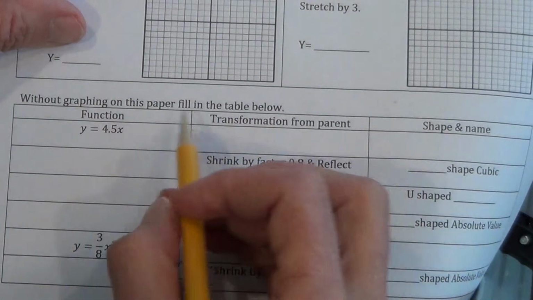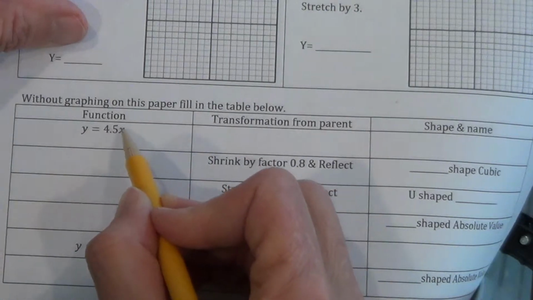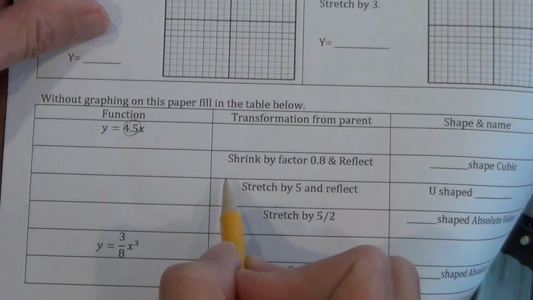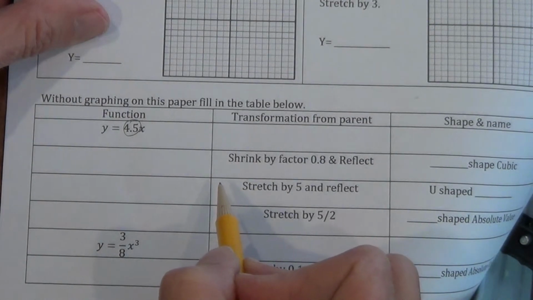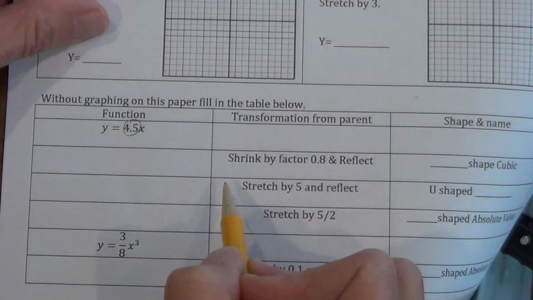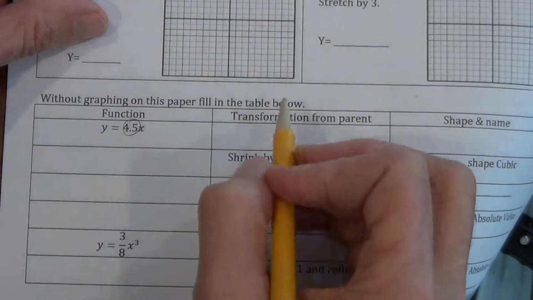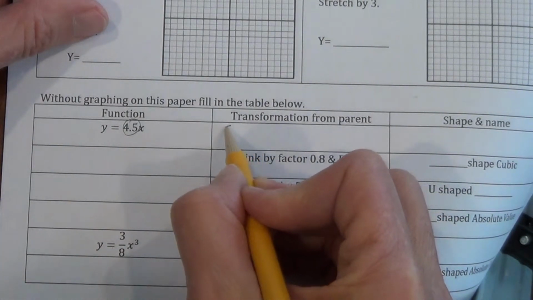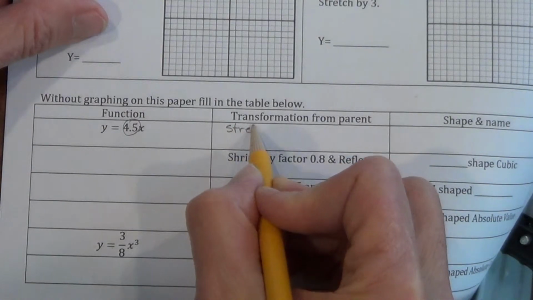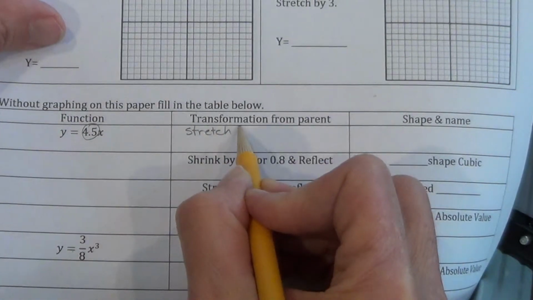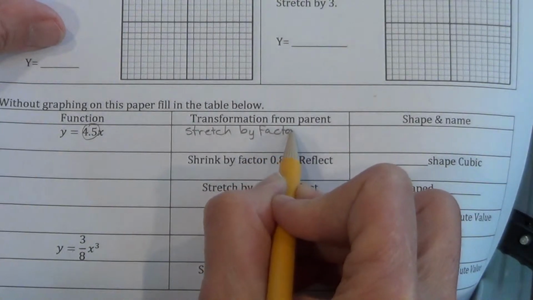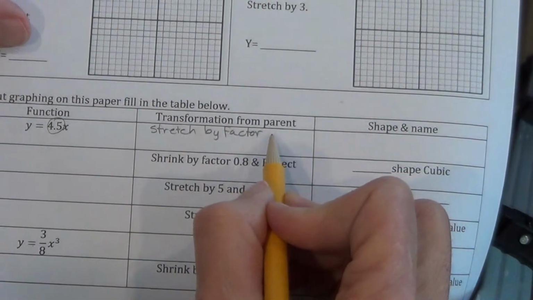Transformation from the parent function, well, the only change that we see is we have a 4.5. 4.5 is bigger than 1, so that would have to be a stretch. We saw the shrinking only occurring with fractions less than 1, so this would be a stretch by a factor of 4.5, when we multiply.